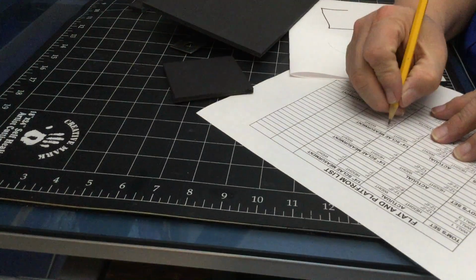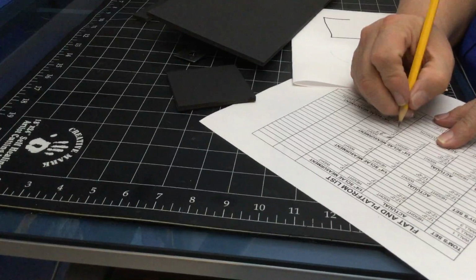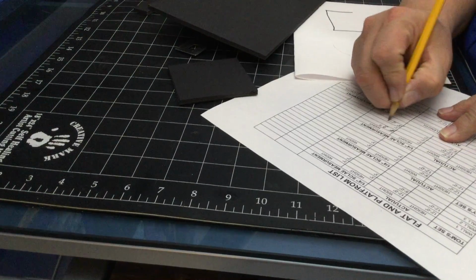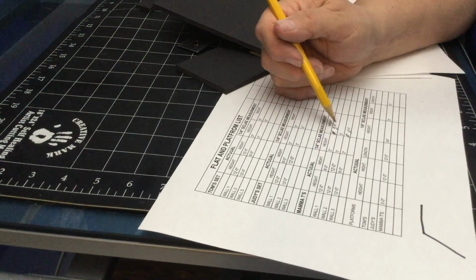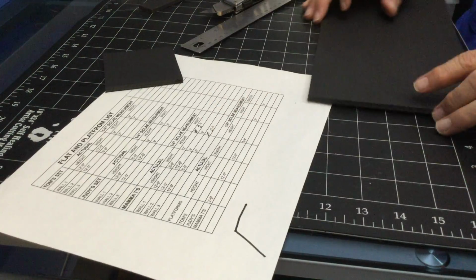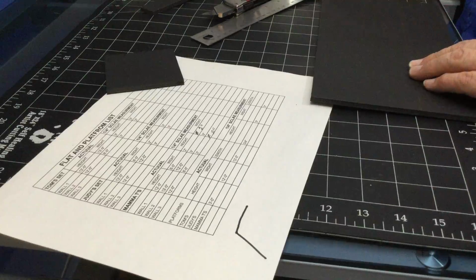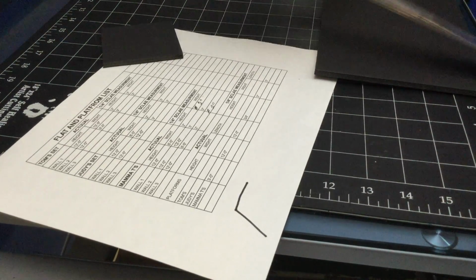I have to fix my example. That, and I know there's a spelling error in here. Okay, so 8 feet would be 2 inches wide. So I need a piece of foam 7 inches long by 3 inches tall. And yeah, that's plenty long enough.